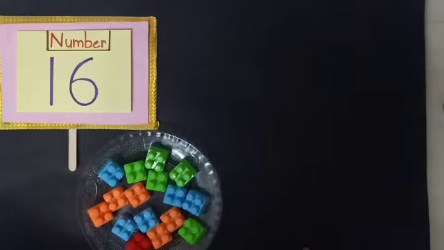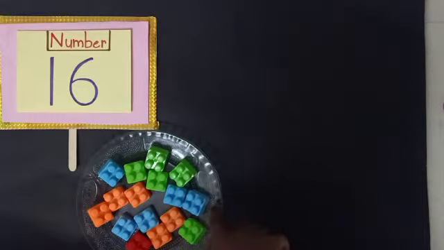Now, today we will learn the next number, that is number 16. 1, 6, 16. 16 means 16 objects. So, let us learn about number 16 by counting some objects. Now, let us start counting these blocks.